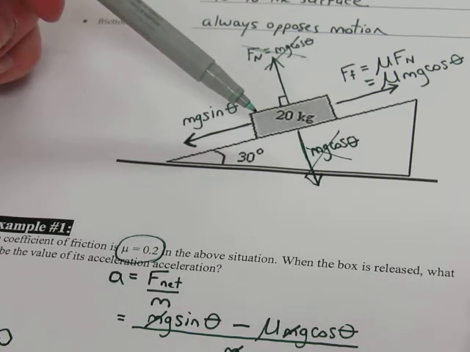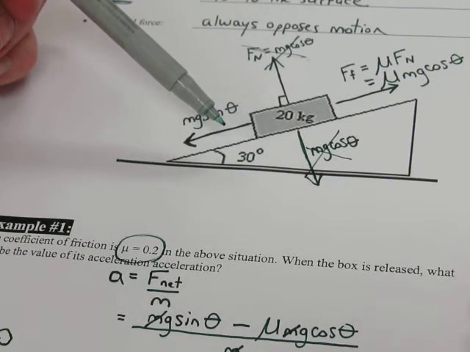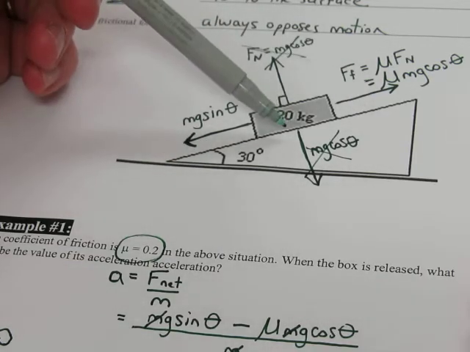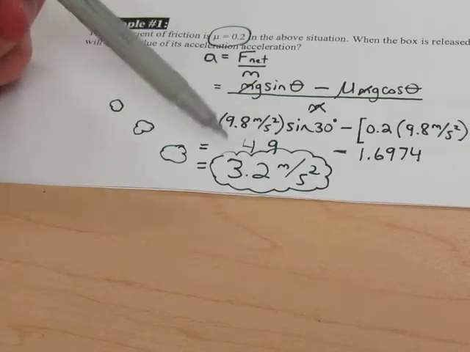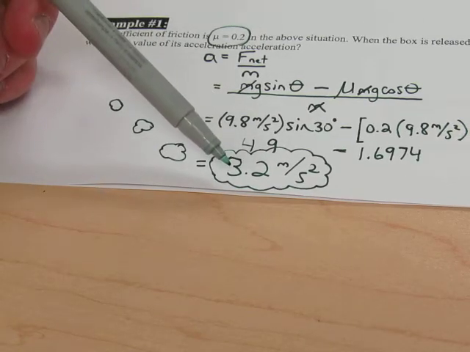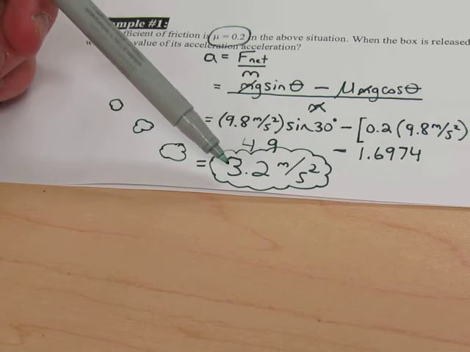You can't exceed free fall acceleration when something is moving downwards. But there's a ramp in the way. There's definitely friction. So number one, this answer is correct because it's less than 9.8. So it's accelerating less than if it was just free fall.